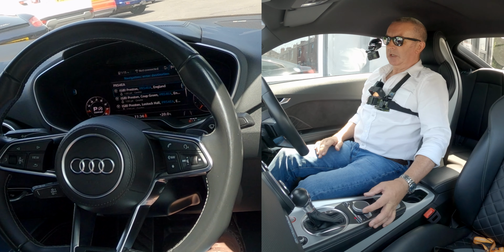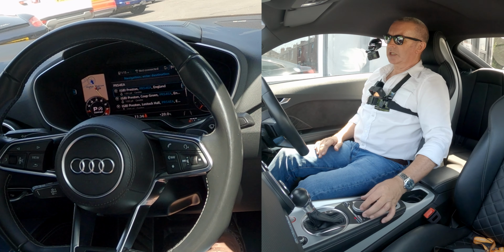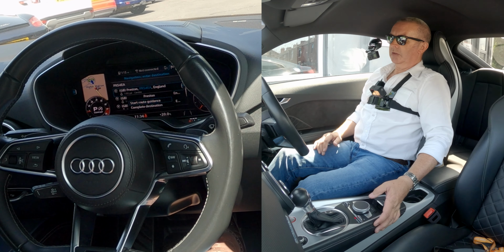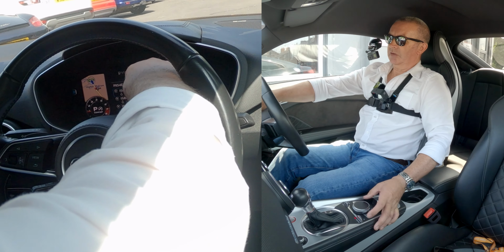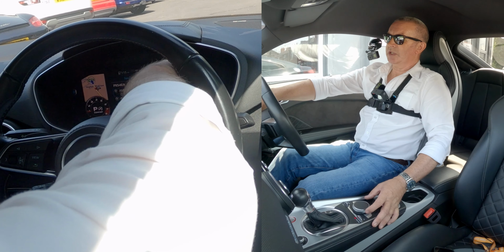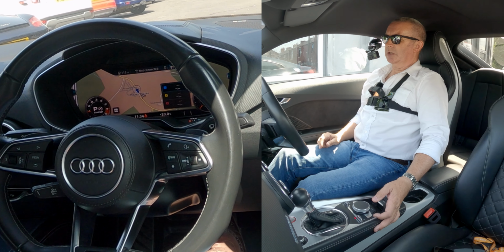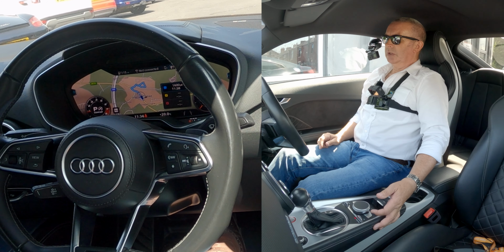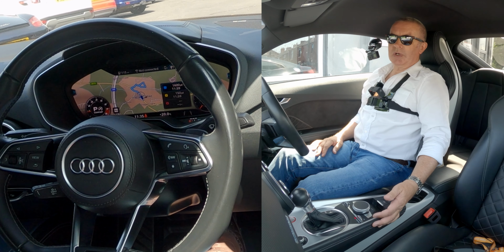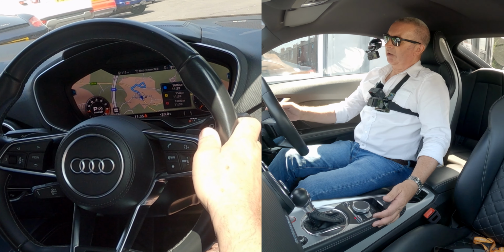So if I just knock the selector back and then navigate or just turn to where I want, where it's highlighted, start route guidance, that's what I want to do, start route guidance. That's it. It's a really simple way. I think also you can do it by voice activation.